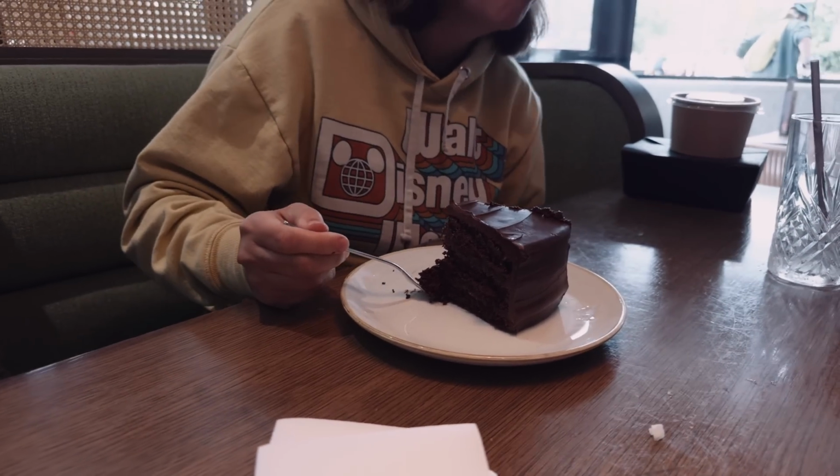So I've been dreading making this cake ever since I gave myself this challenge, just because who wants to ruin their wife's birthday cake? Not me. And what's even worse was yesterday, we went to the place that serves the cake to have it. So now it's fresh in her mind, which was not a good idea for me.